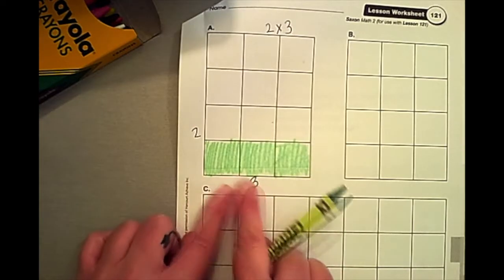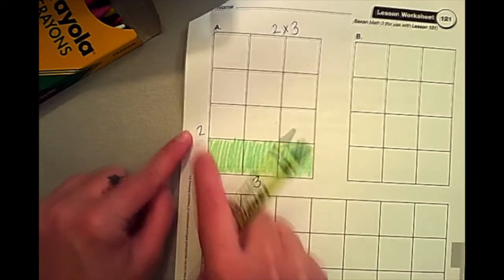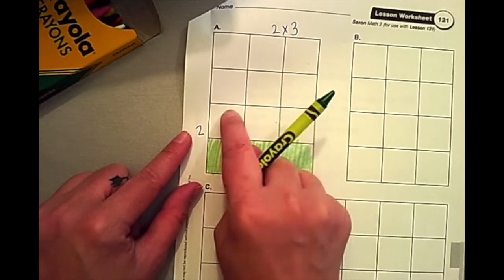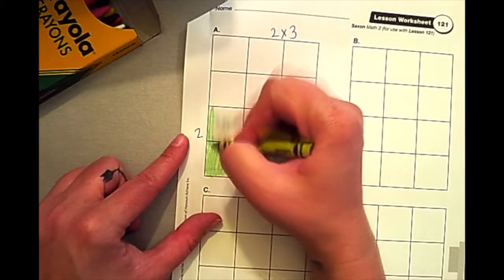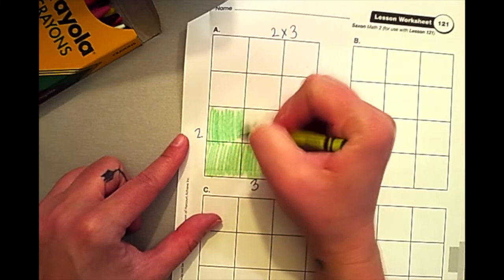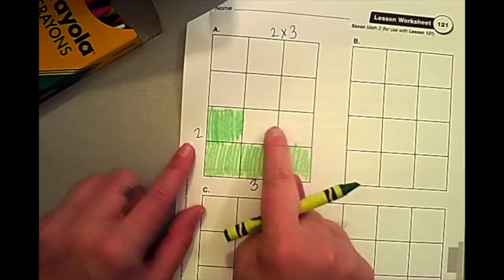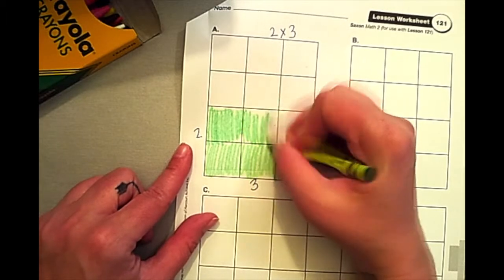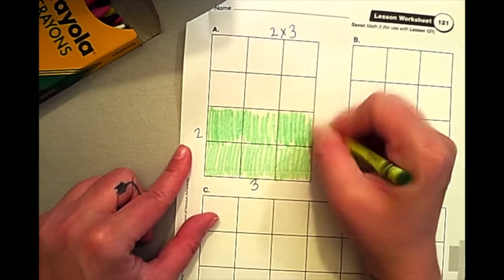Okay, so we've taken care of that one. And this one means starting at the bottom, there's going to be 2 squares. So 1, 2. And then these 2 need to be filled in because this is part of the array as well.